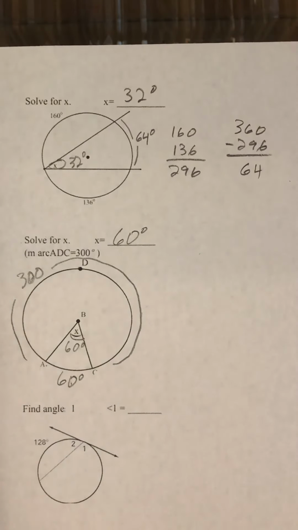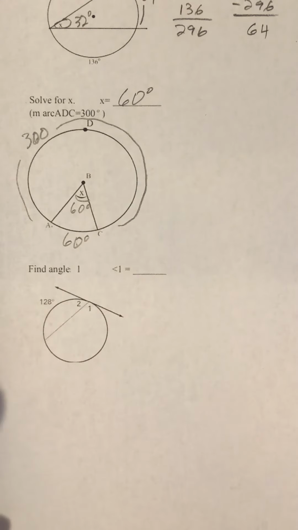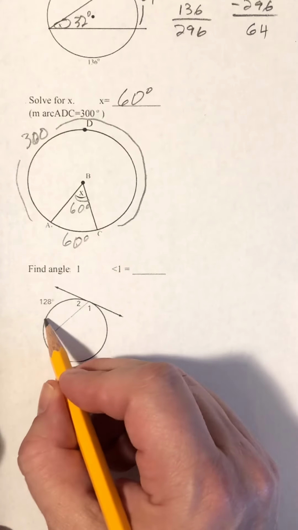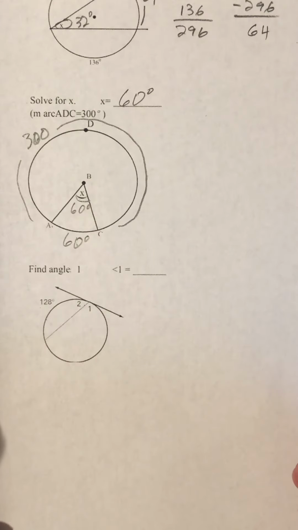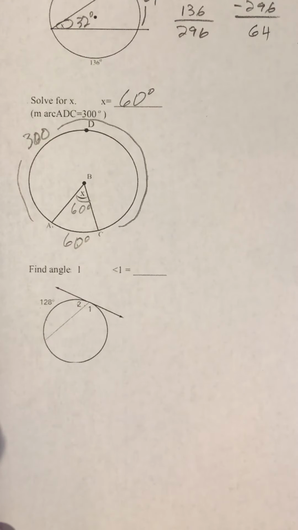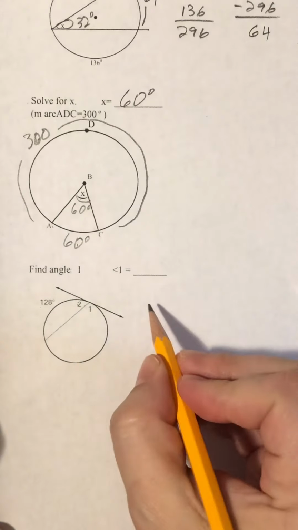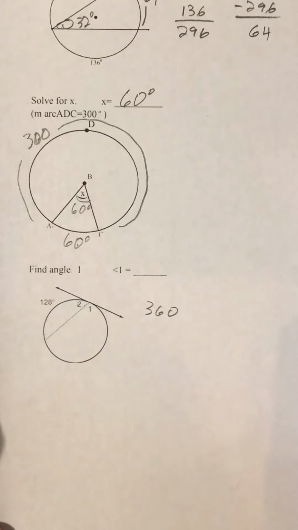Okay? All right. And in our next example, we've got another inscribed angle, okay? Well, I know that angle 2 is going to be 1/2 of the 128. The beautiful thing about a lot of these problems is that there's more ways than one to solve them. If I knew what angle 2 was, I know that these two are a linear pair and they would be supplementary. But let's just go with the theory that there's 360 degrees in a circle.